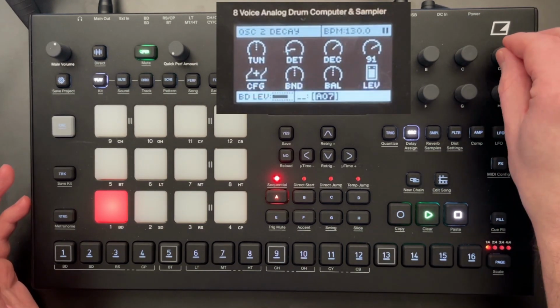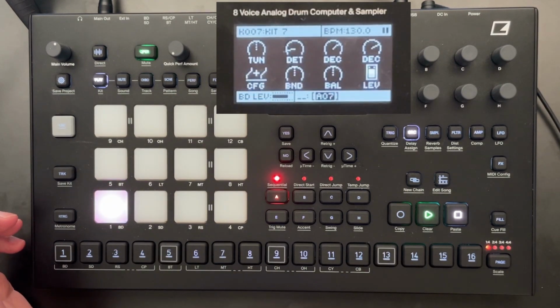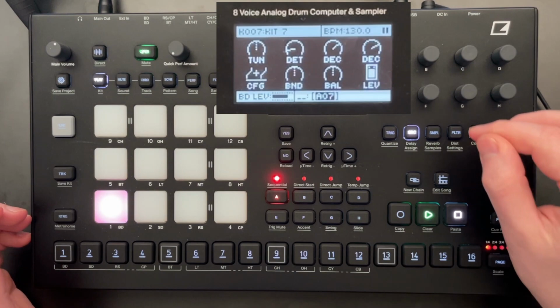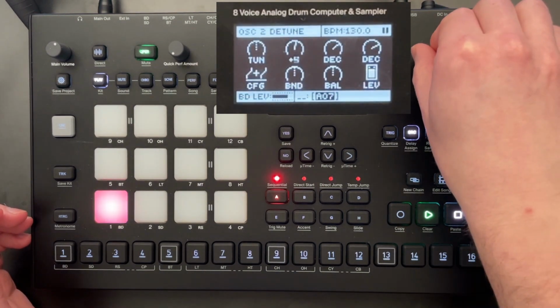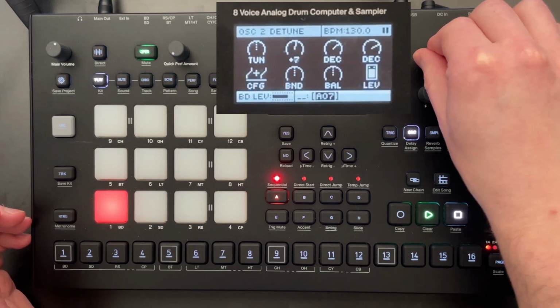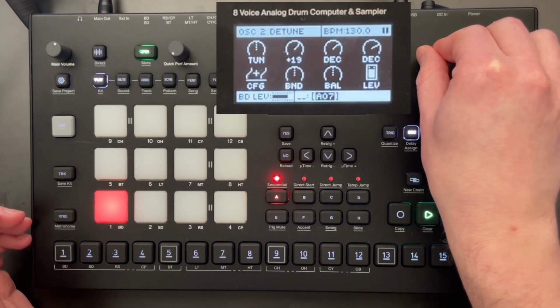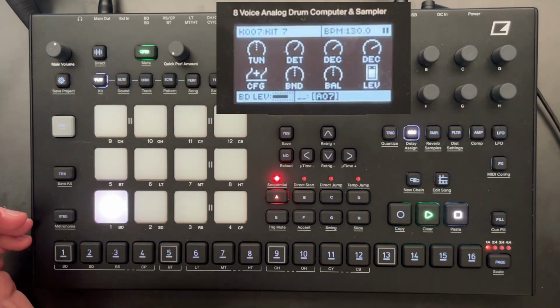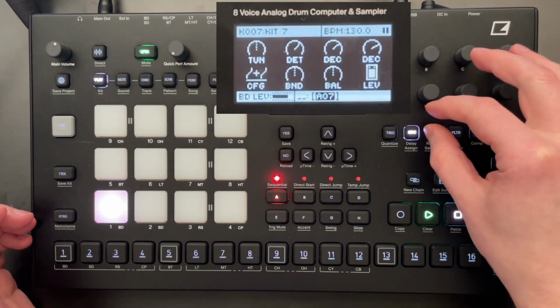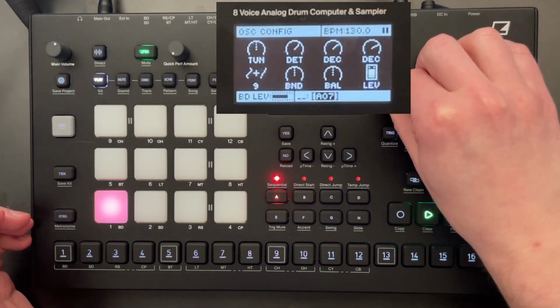Okay, we got a basic sound, and let's detune the oscillator too. Maybe 1, 2, 3, 4, fifth, 5. No, it's not the fifth, but here we can work a little bit.